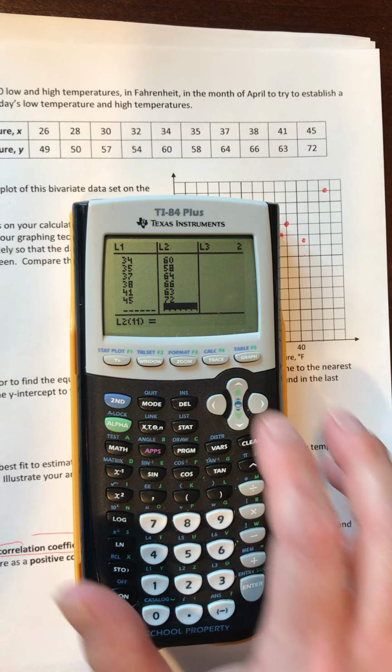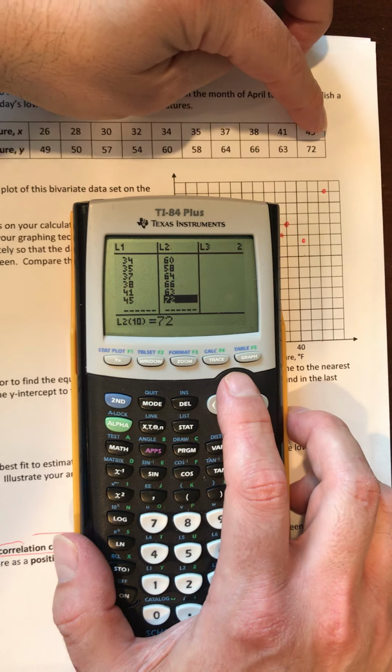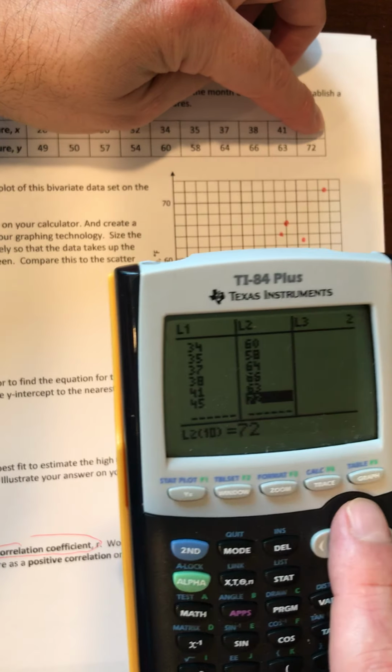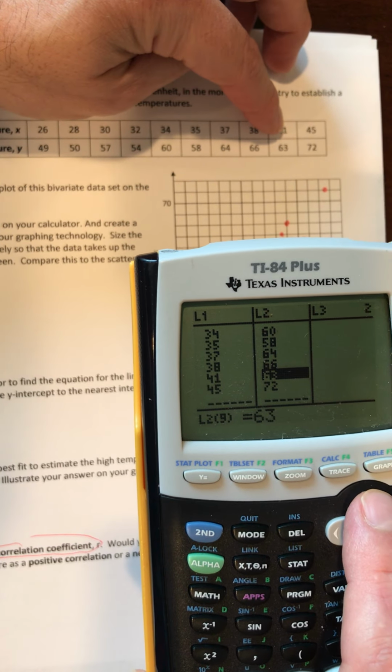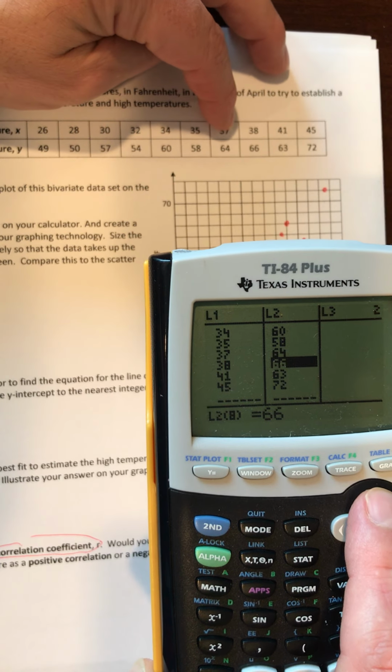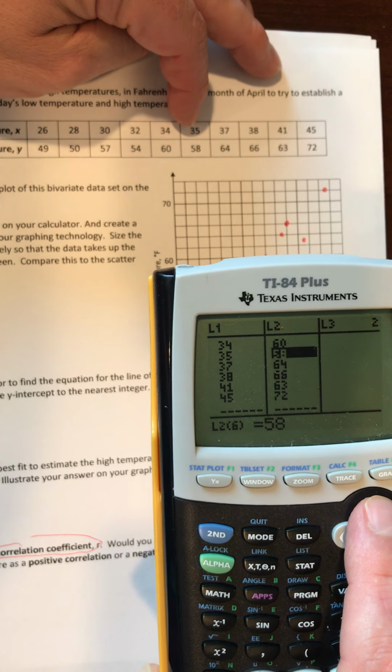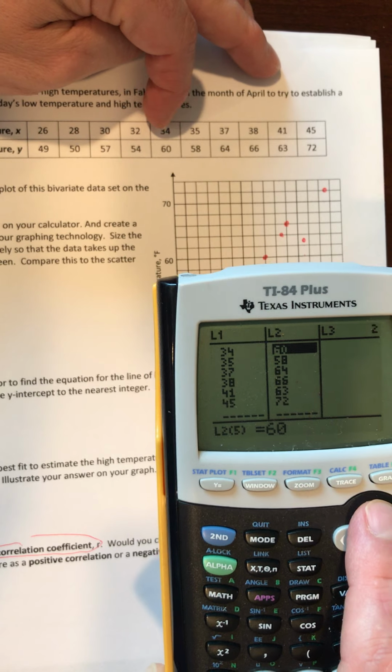All right. I would go back and make sure they match up, right? 45 and 72, see? Then I got 41 and 63. I'm just checking back to make sure it matches everything on my table.